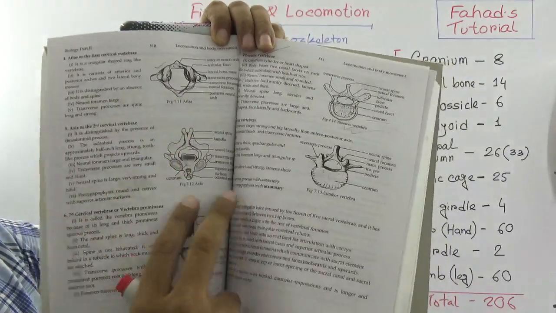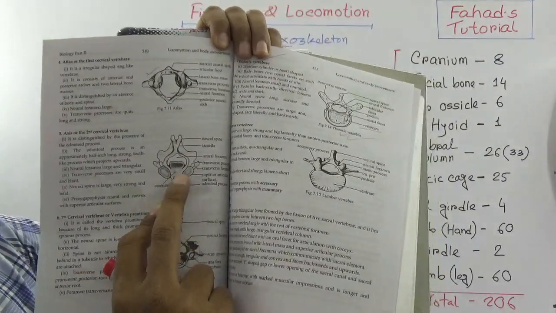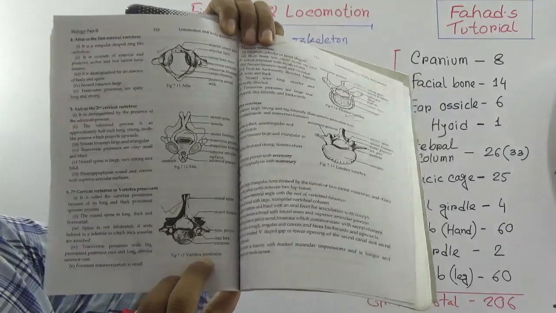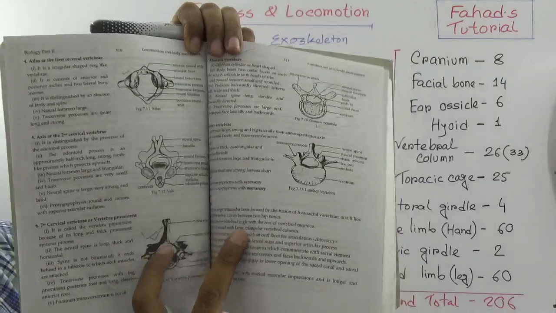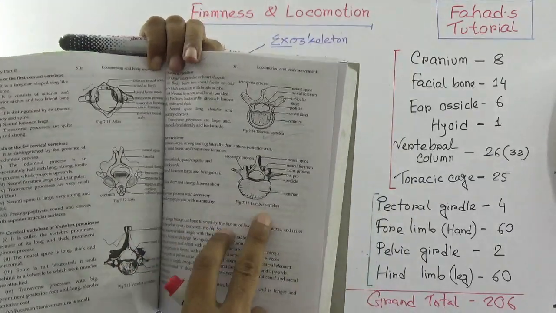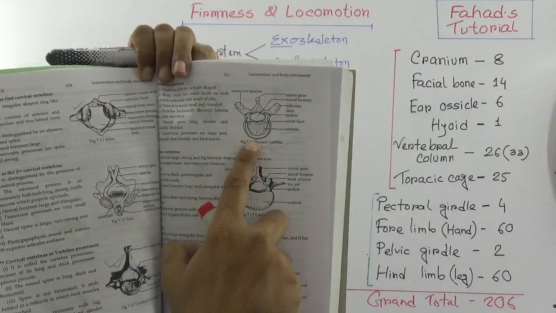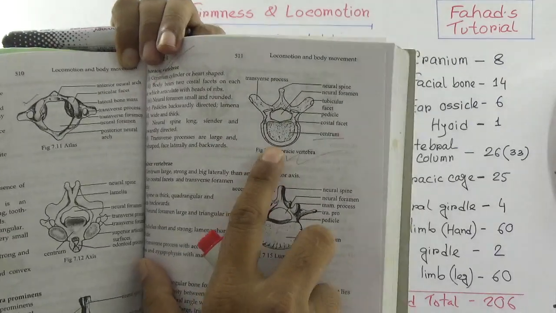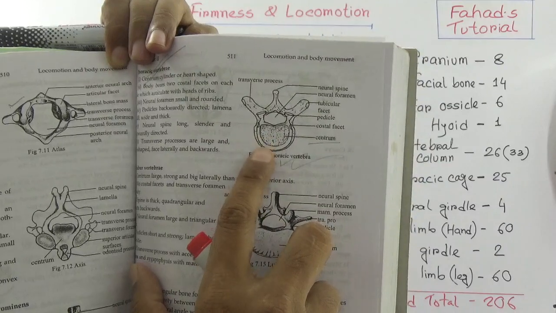This is called atlas. This one is also another, and this is called vertebral prominence. This is another type of vertebra, and this is lumbar vertebra, this is thoracic vertebra. You see the structure, and our bones in vertebral column look like this.